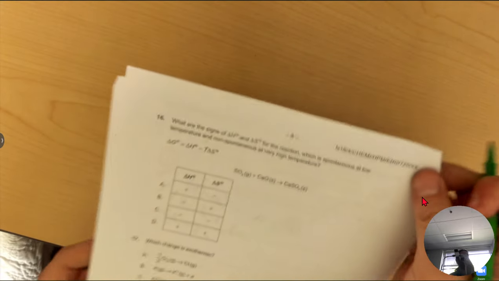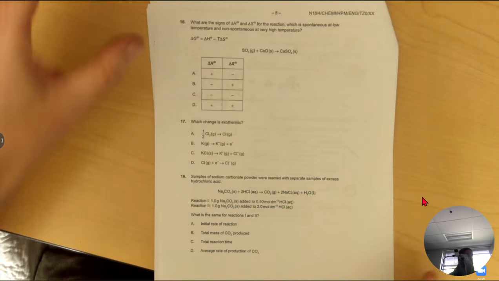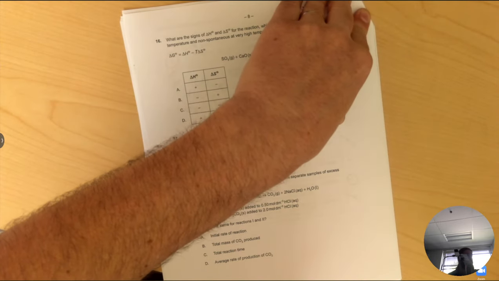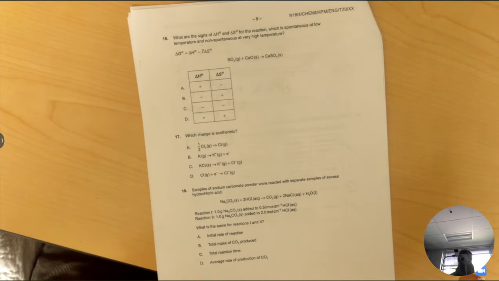I worked through this paper earlier. I got 3 wrong. All the ones that I got wrong were because I rushed and I didn't think my way through things. But of course, when you take your test, once you answer everything, go back and double check just in case.